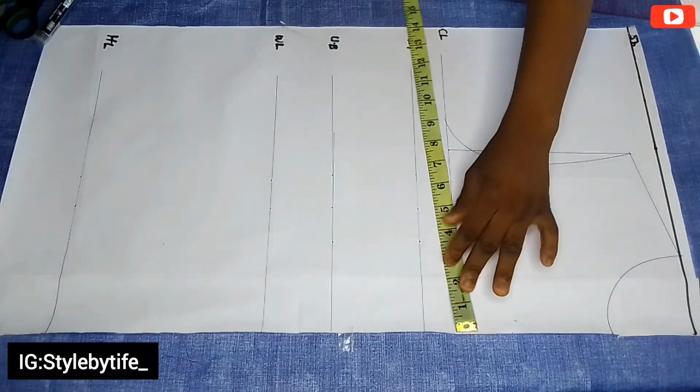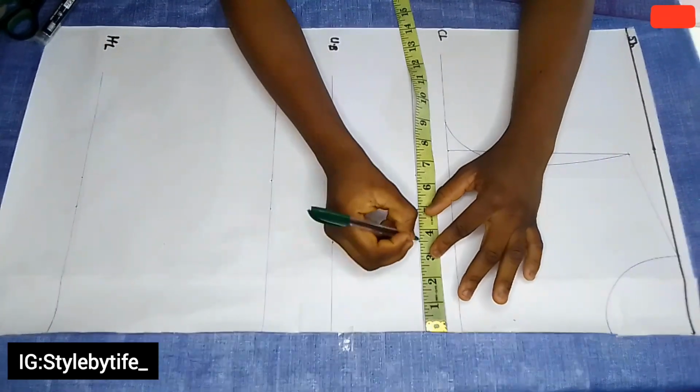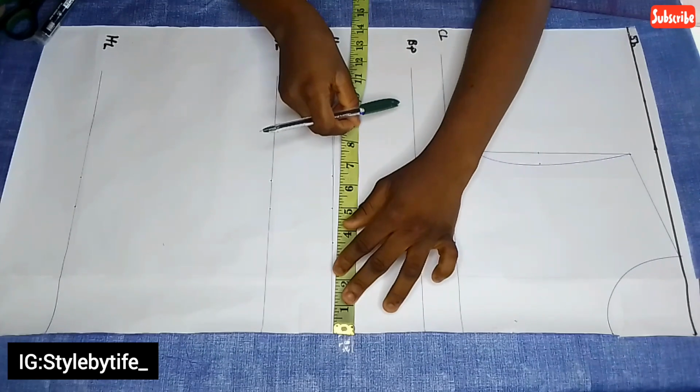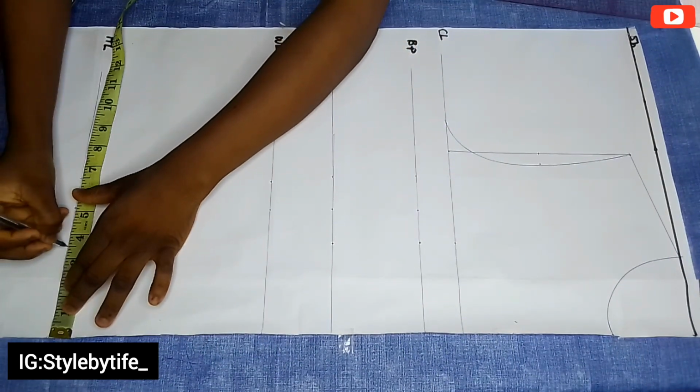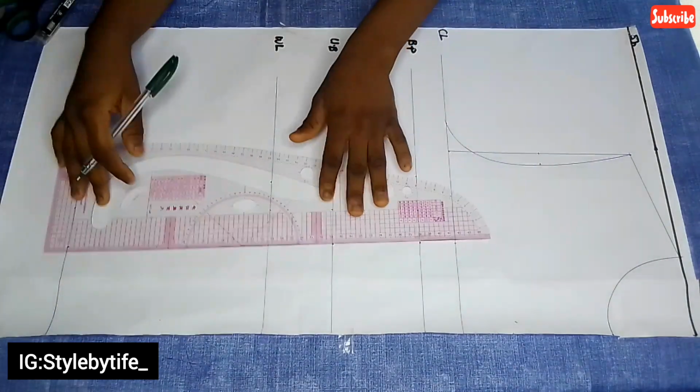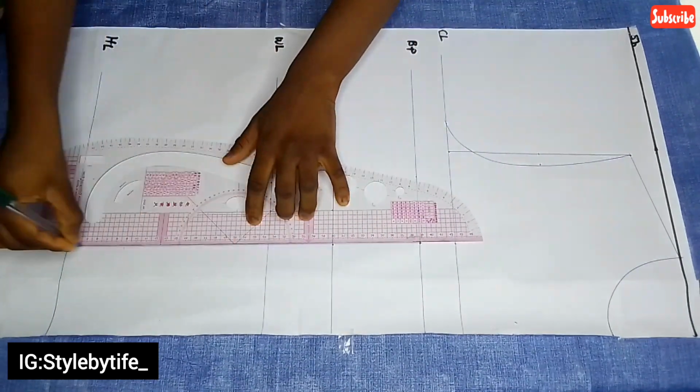The next thing I want to do is to draw out our dart. So you're going to divide your nipple to nipple measurement into 2. And for me, that divided into 2 is 3.5 inches. So I'm marking that 3.5 inches on the bust line, under bust line, and on the hemline. And I'm going to use my straight ruler to connect all the points.